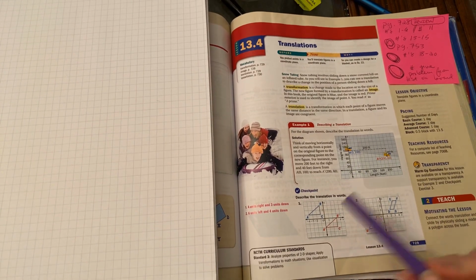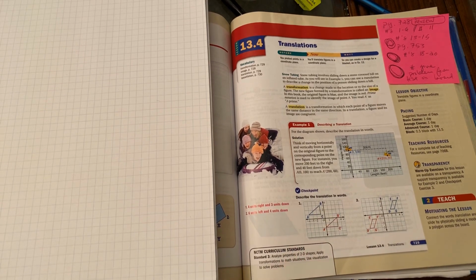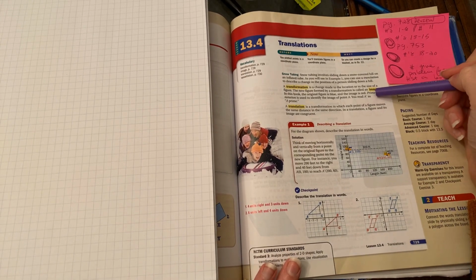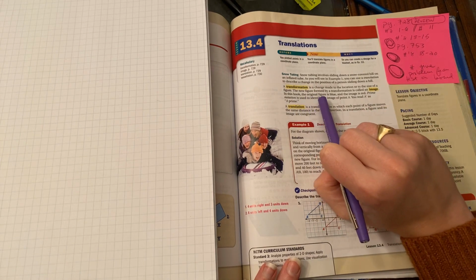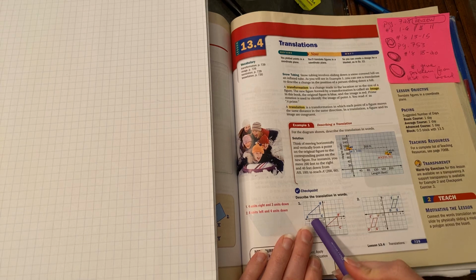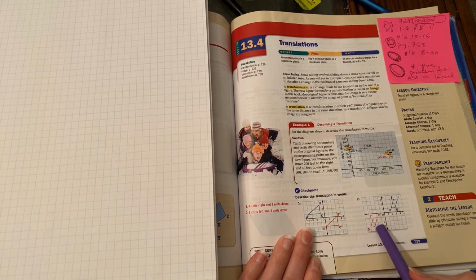We're actually going to skip example 1, and we're going to look at these checkpoints as example 1. Describe each translation in words. So we have two figures. Step 1 is to identify which is our new figure and which is our old figure. Our new figure is called the image. They tell us here that in this book, the original figure is blue and the new one is red. So here's our old one, here's our new one.